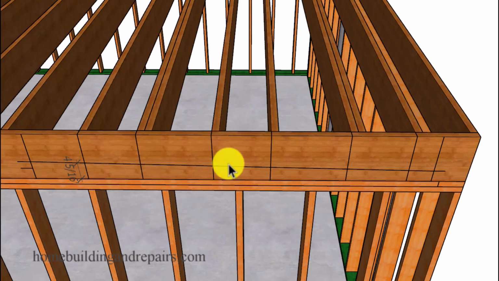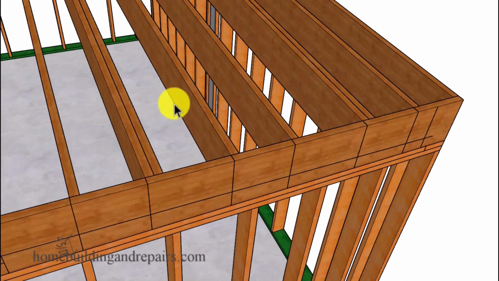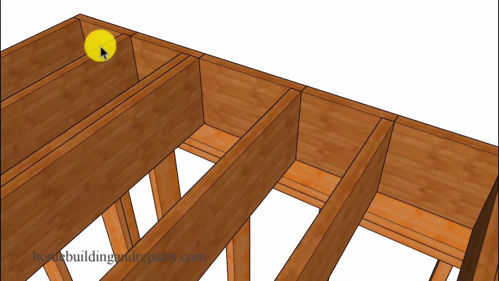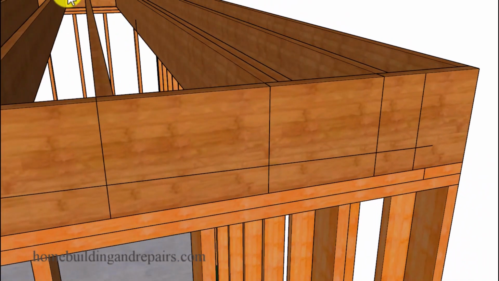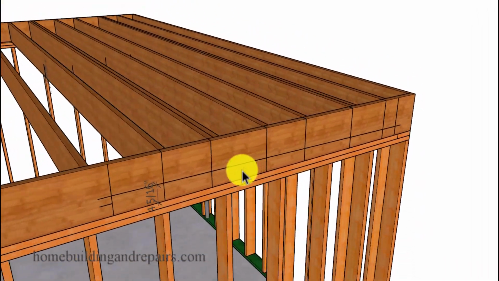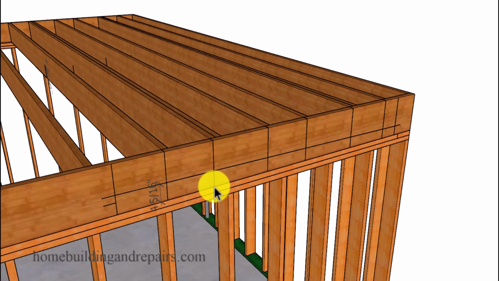And again, you don't need to lay it out on the rim joist. You can lay it out on a piece of plywood or a straight piece of lumber. Or you could even lay it out on the building foundation. And each measurement that we need is going to be right here.